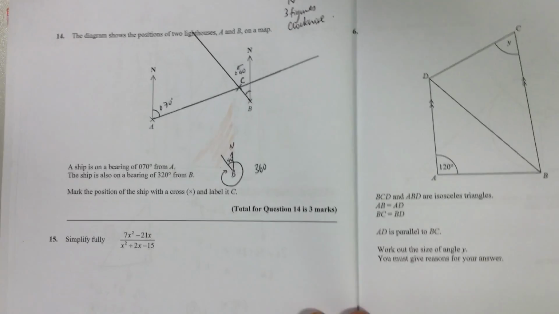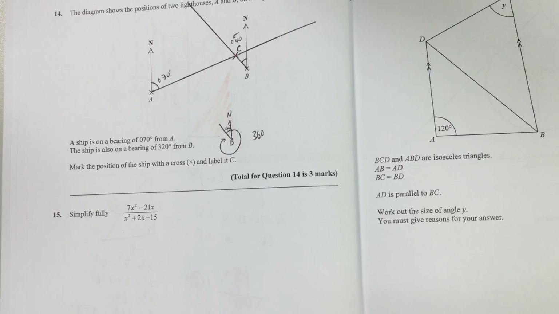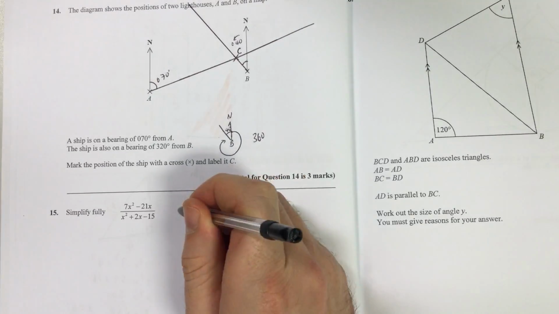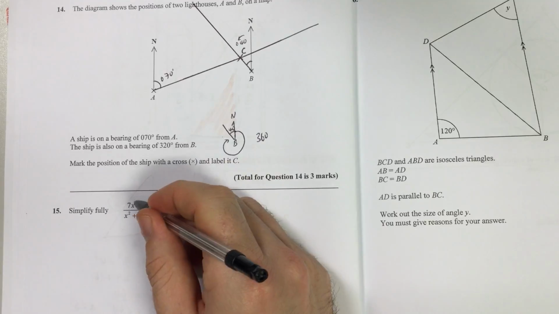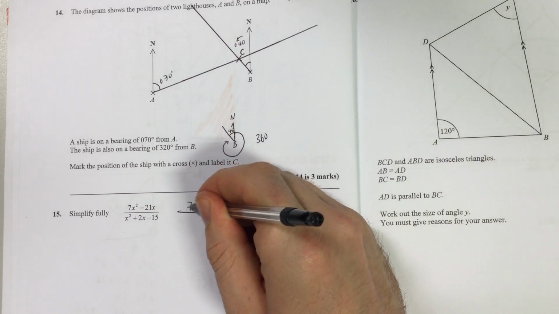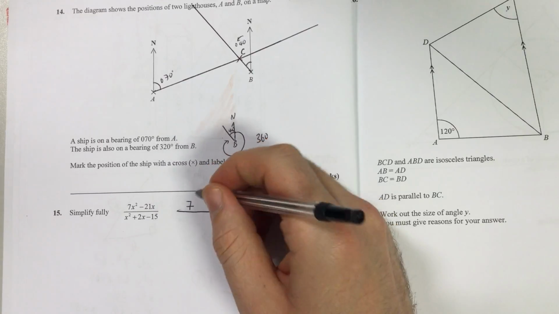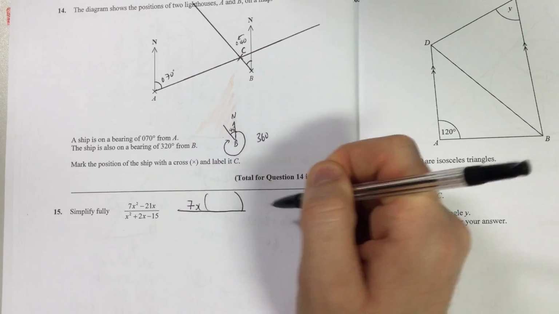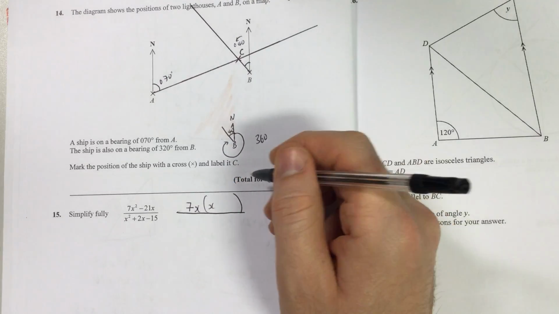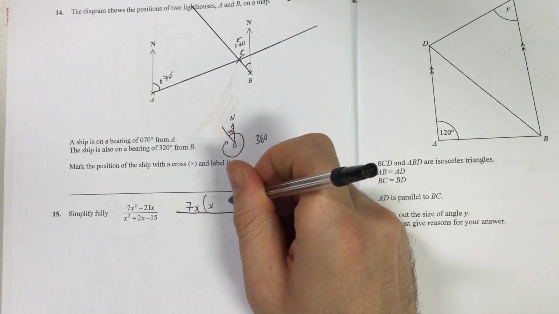Alright, simplifying a more complex algebraic fraction means I'm going to have to do some factorising. If I look at this one, this is a basic factorise question at the top, so I'm just going to factorise that. So think what's common to 7 and 21, that is 7. What's common to x squared and x, that is x. 7x times something is 7x squared, so that's going to be an x, and 7x times something is 21, so that's going to be 3.